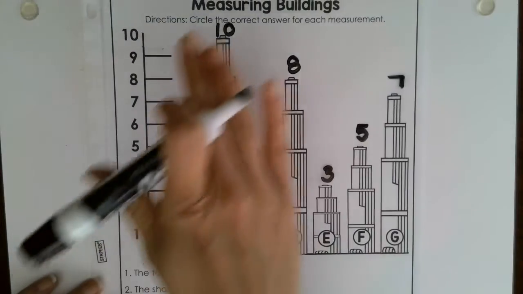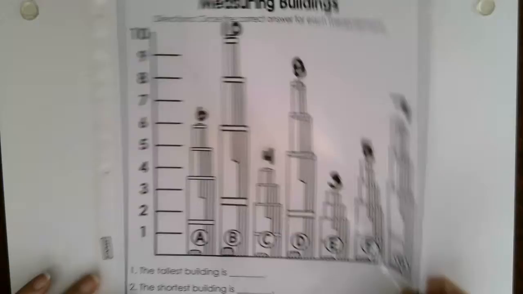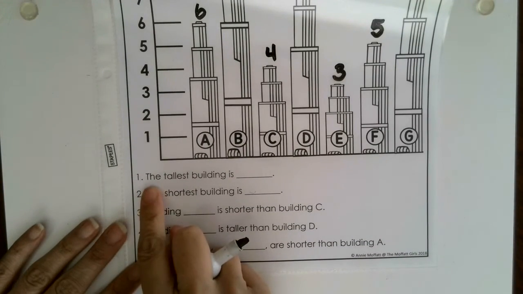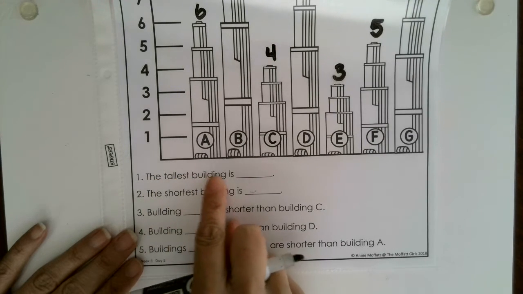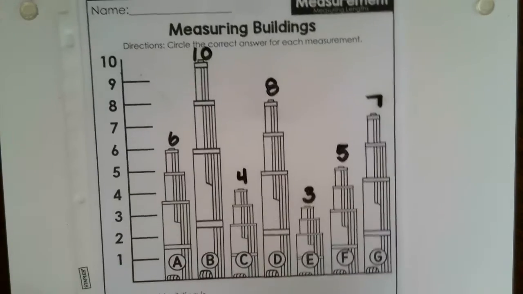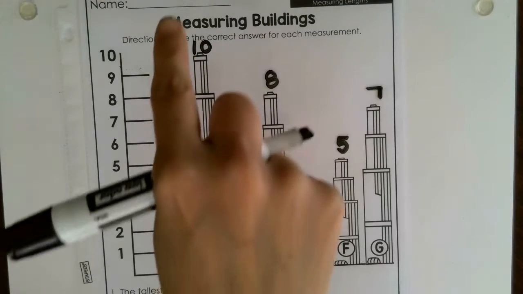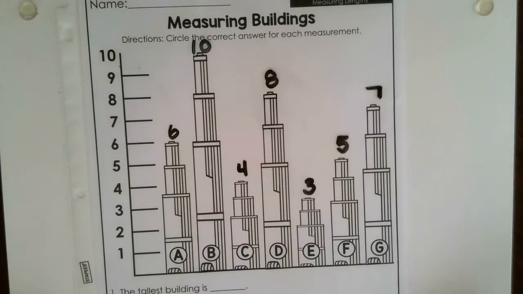Okay, so now we're going to use the numbers that we have here from where we measured our buildings, and we're going to go in and answer some questions about the building measurements. So number 1 says, the tallest building is. Well, we can see the tallest one is B.